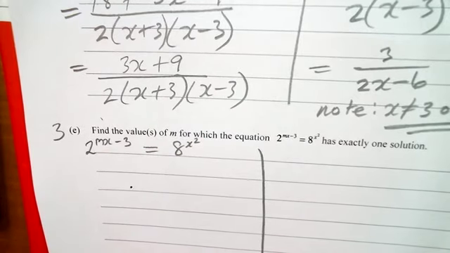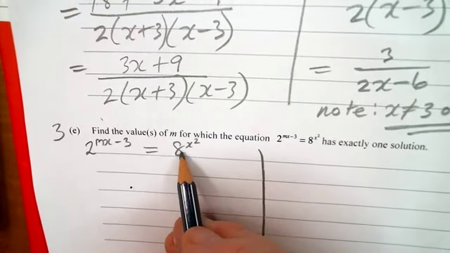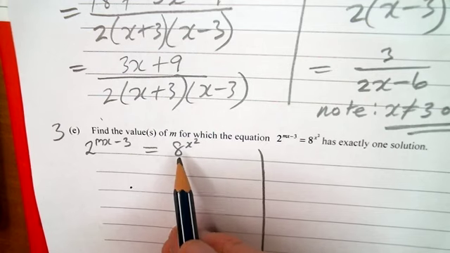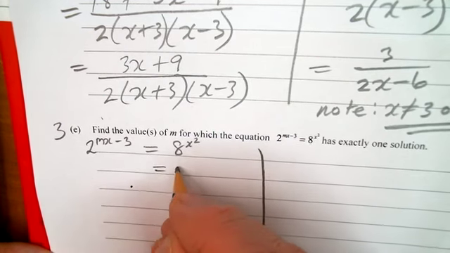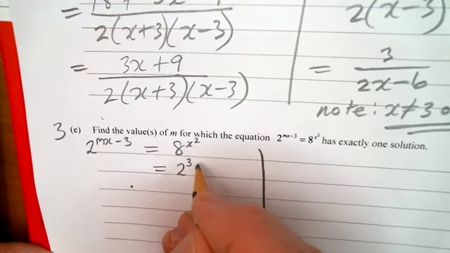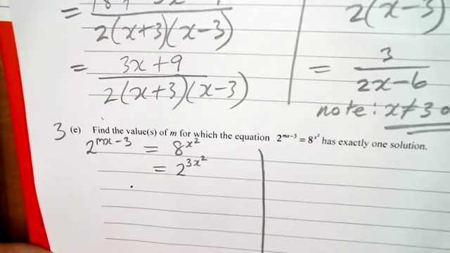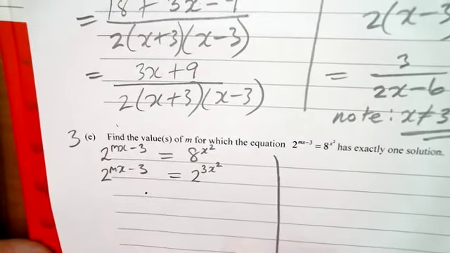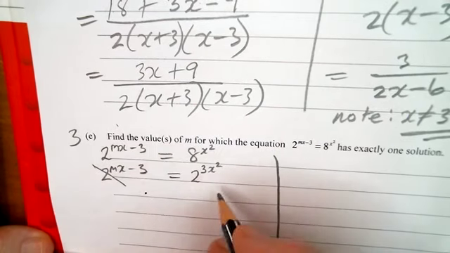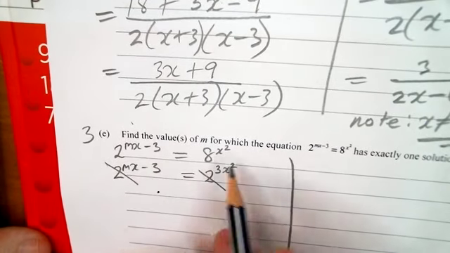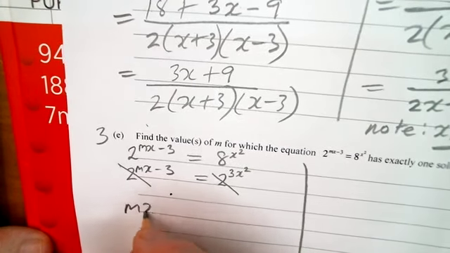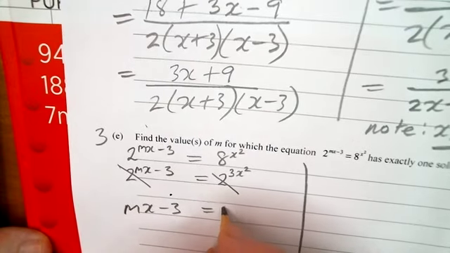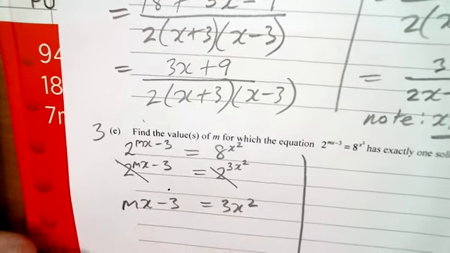So I've got a power of a power. But I also notice I've got an 8 here, which is 2 to the power of 3. So I could rewrite this as 2 to the power of 3x squared. And this is going to be 2 to the mx minus 3, which means now we can just ignore the roots and we can just simply deal with the power. So I've got mx minus 3 is equal to 3x squared.